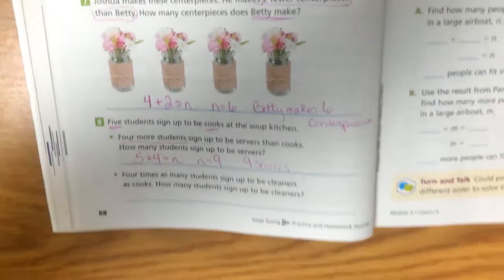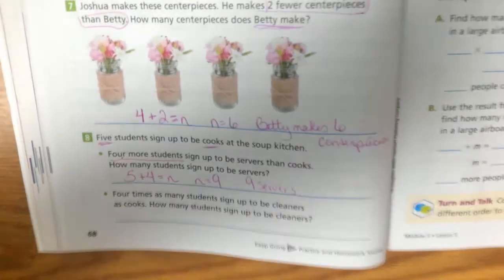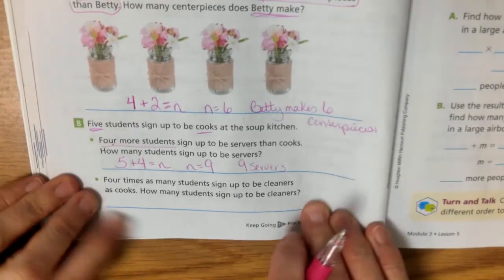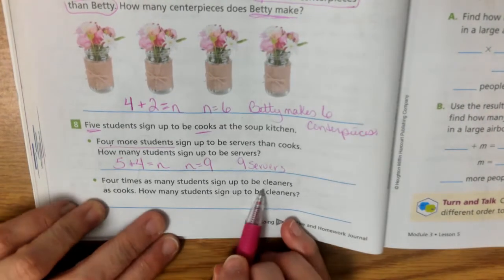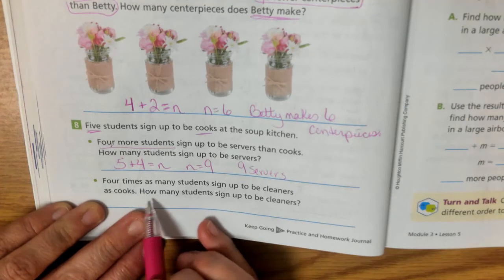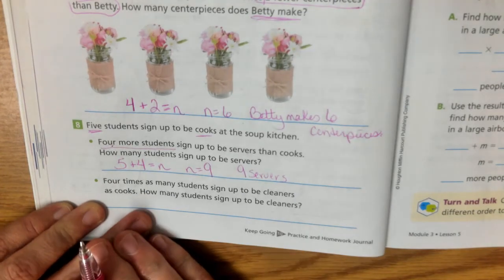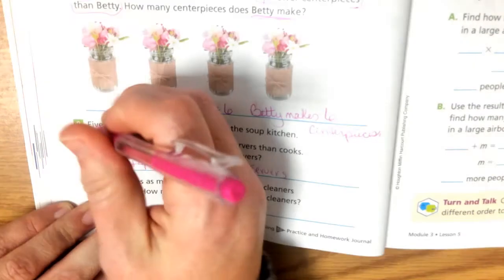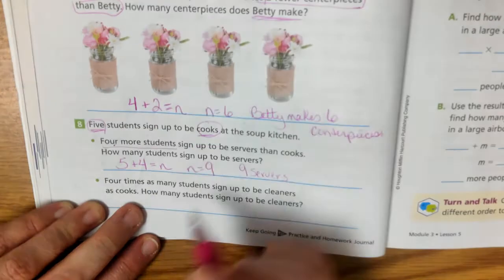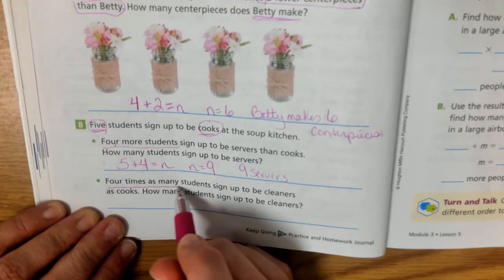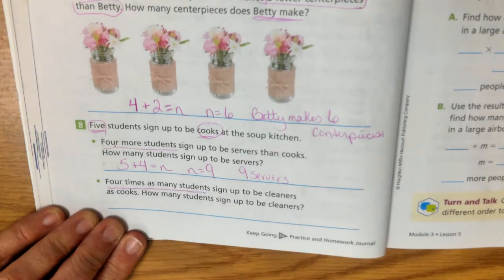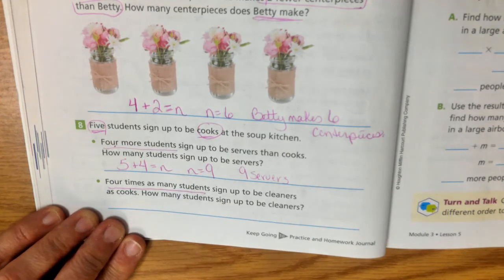And finally, our last one. 4 times as many students sign up to be cleaners as cooks. How many students sign up to be cleaners? Well, we have 5 cooks and 4 times as many students sign up to be cleaners. So are there more cooks or more cleaners?